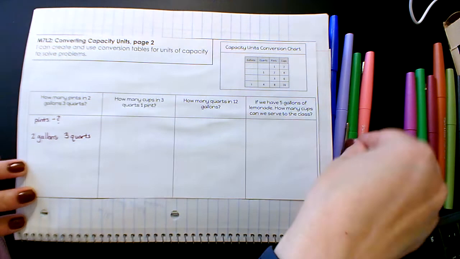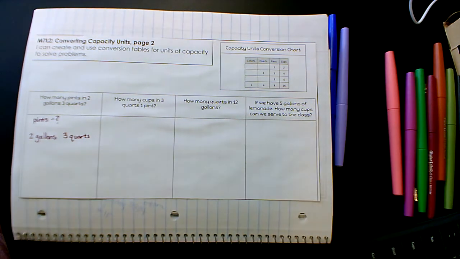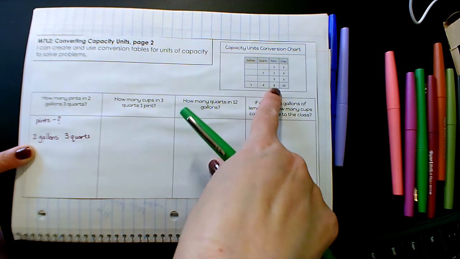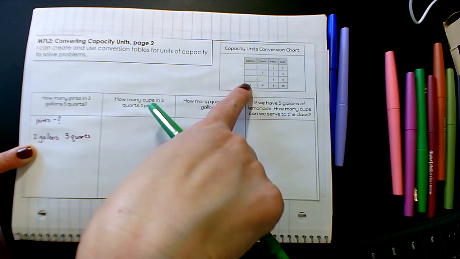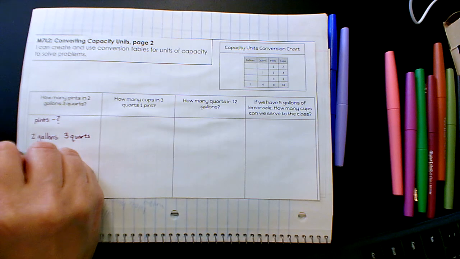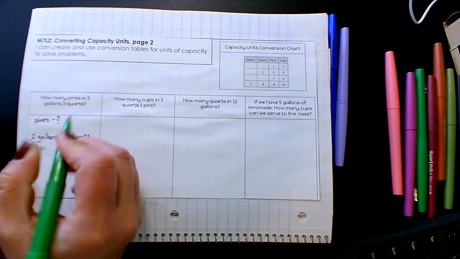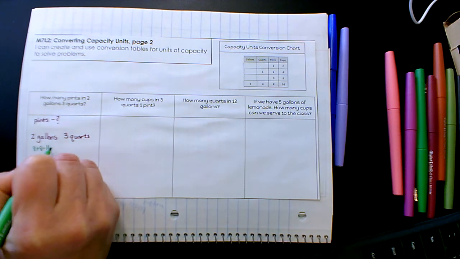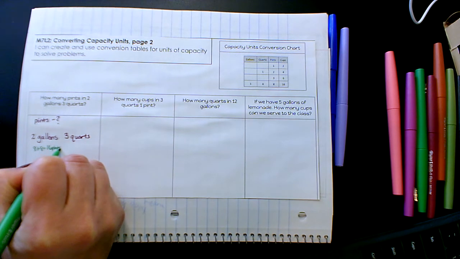Okay, so we're going to take this step by step. I know that in 1 gallon there are 8 pints. Well, there's 2 of them, so 8 plus 8 is 16. So right here I have 16 pints.